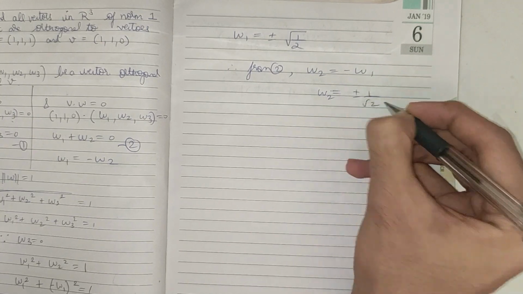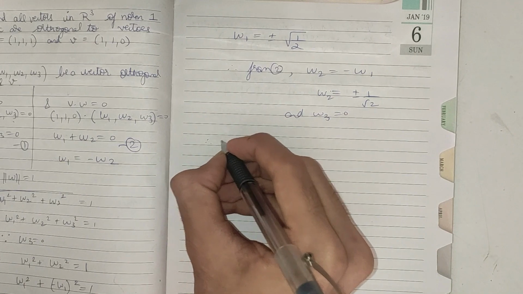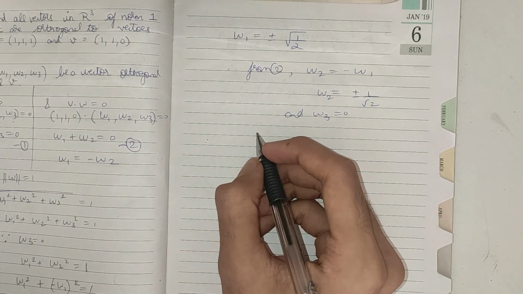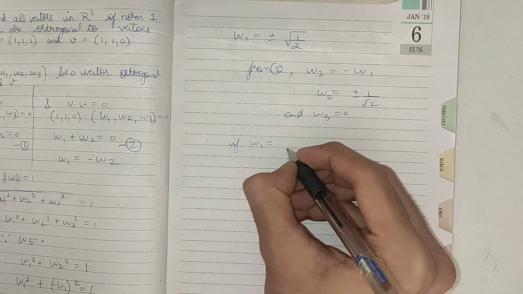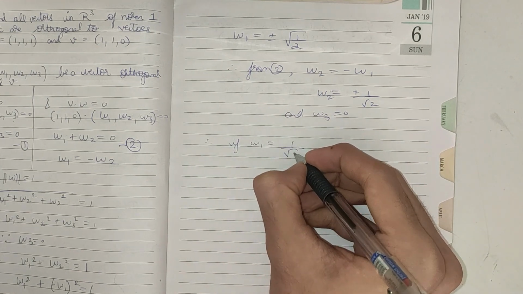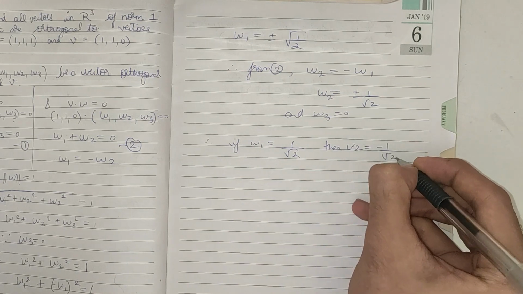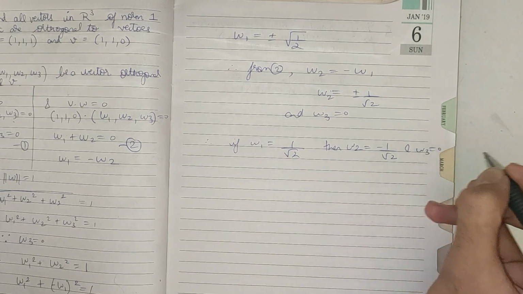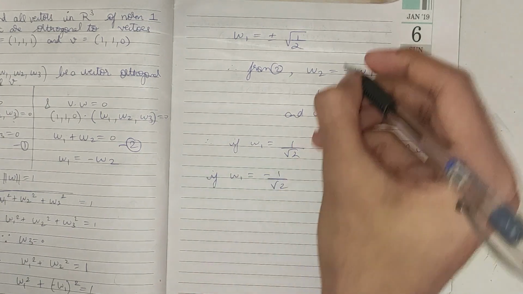Based on the condition whether w1 is positive or negative, we will get w2 with the sign opposite to that of w1. Now if w1 is positive 1 upon root 2, then w2 will be negative 1 upon root 2. And similarly, if w1 is minus 1 upon root 2, then w2 will be positive 1 upon root 2.